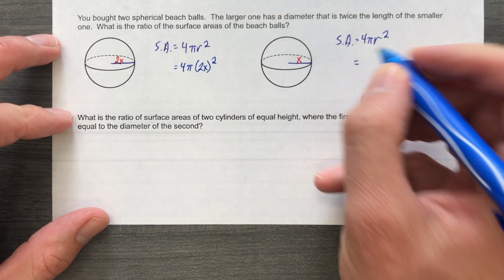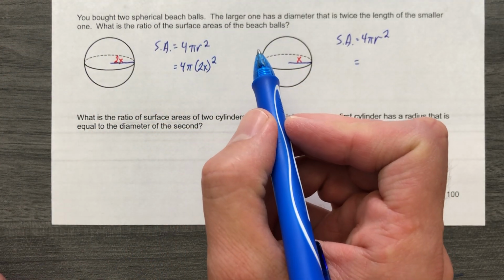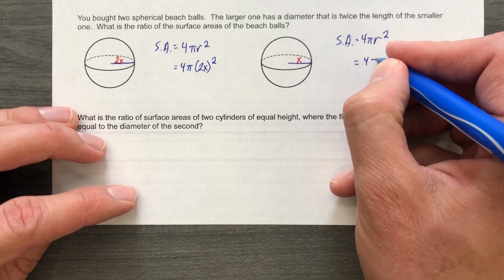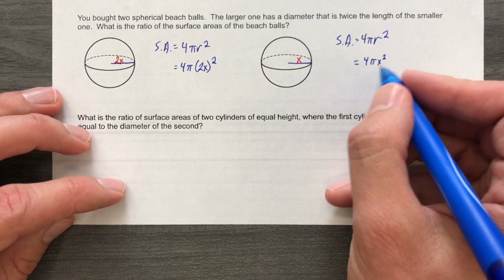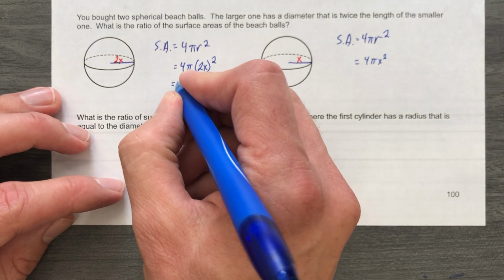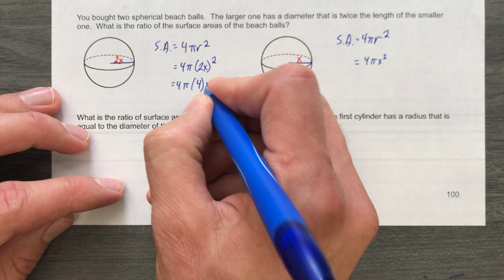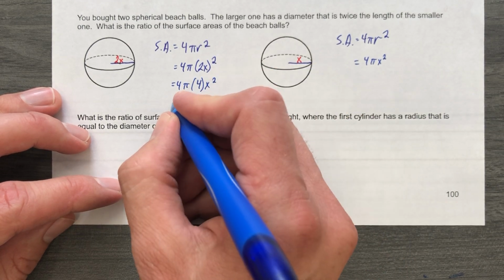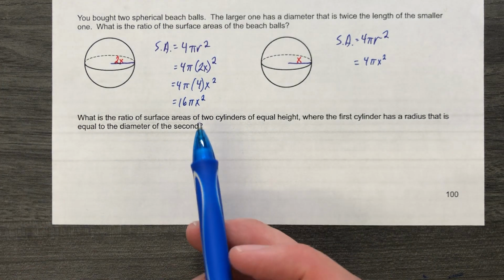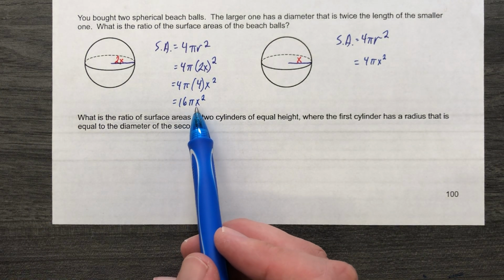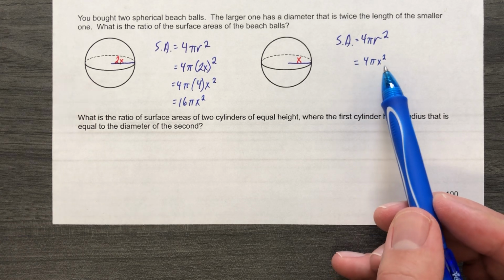Now what are we doing? Here, last sentence, what's the ratio of the surface areas? That's going to be a comparison. So 4 times pi times x squared. There's no simplifying you can do here, but there is some that you can do here. So you're going to have 4 times pi times, well, 2 squared is 4, and then x squared. And then 4 times 4 is going to give you 16 pi x squared. So our larger beach ball has a surface area of 16 pi x squared. The smaller one has a surface area of 4 pi x squared.